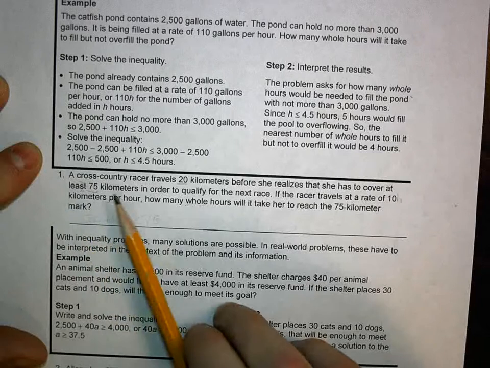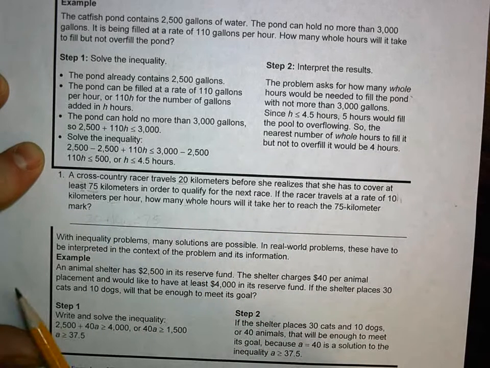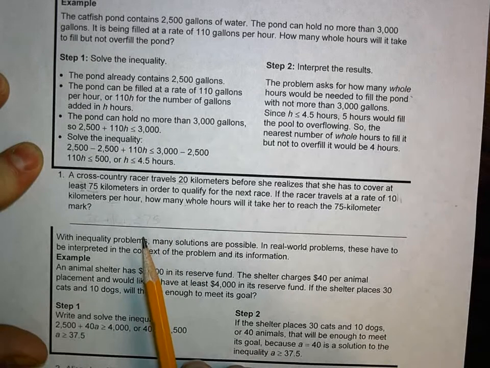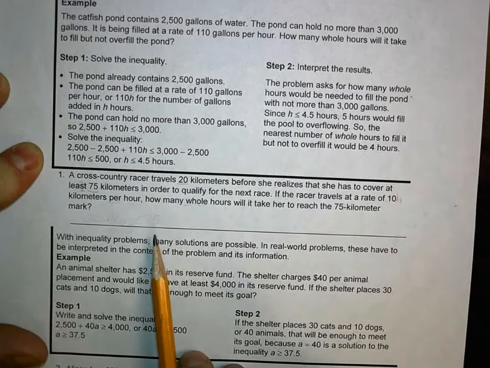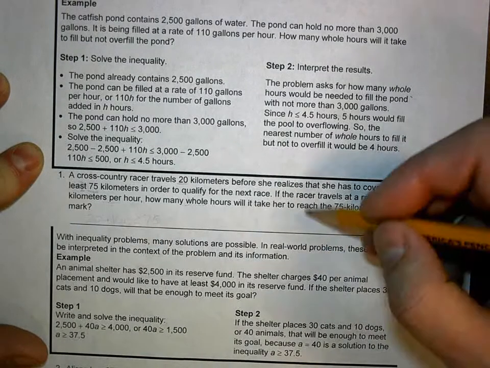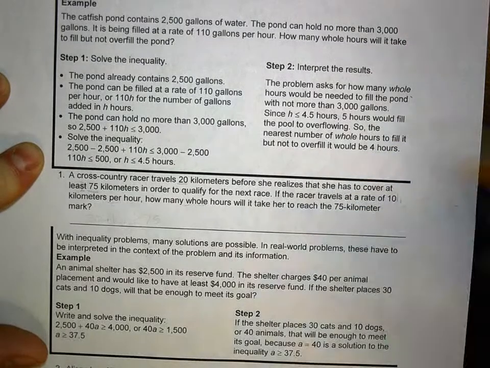So this one says a cross-country racer travels 20 kilometers before she realizes she has to cover at least 75 kilometers in order to qualify for the next race. If the racer travels at a rate of 10 kilometers per hour, how many whole hours will it take her to reach the 75 kilometer mark? So this is a little weird because we're looking for whole hours, right? But we'll deal with that one. So let's look at stuff.